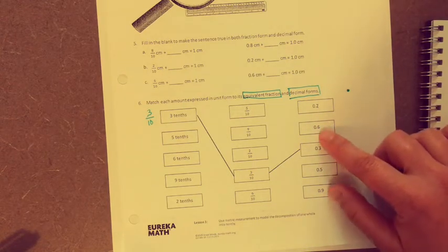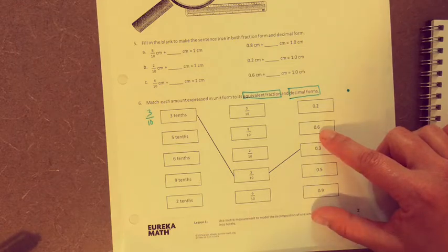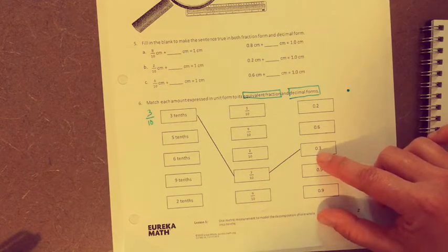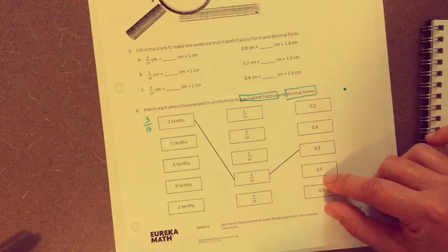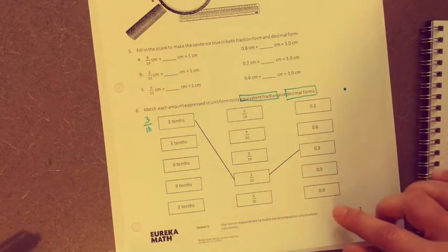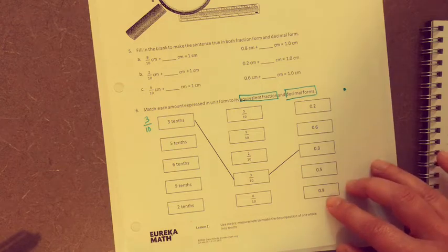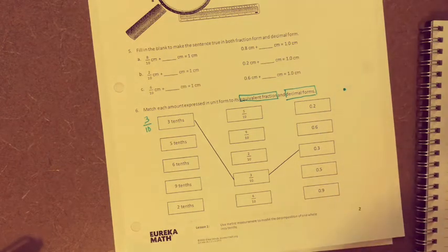Then I would come down here and I would read this one, 0 and 6/10. 0 and 3/10. 0 and 5/10. 0 and 9/10. And I know you're saying, tenths.